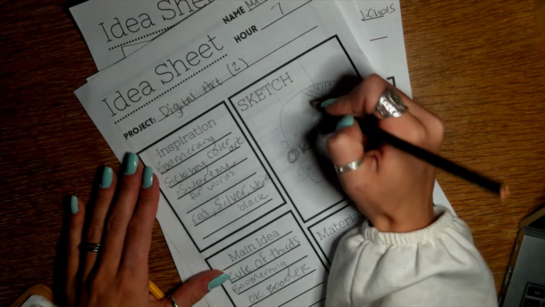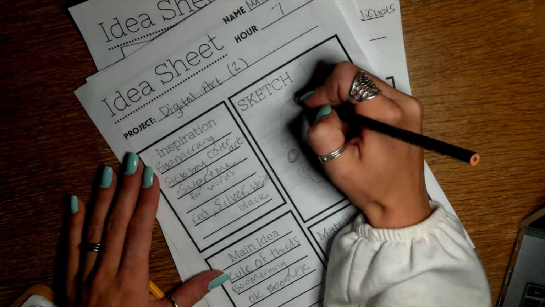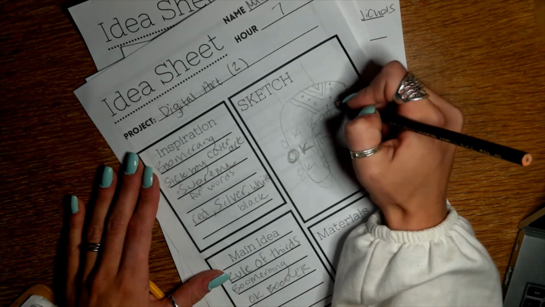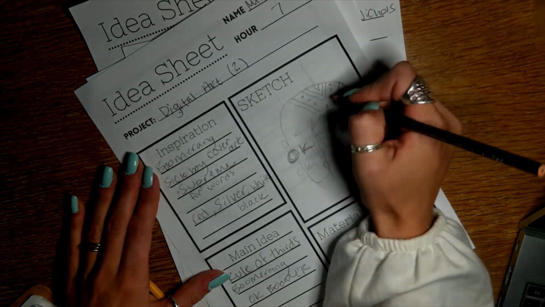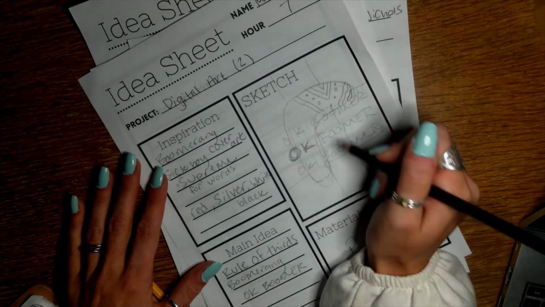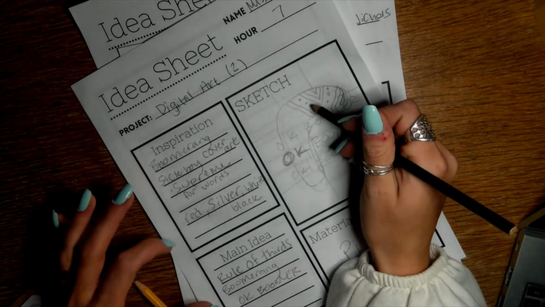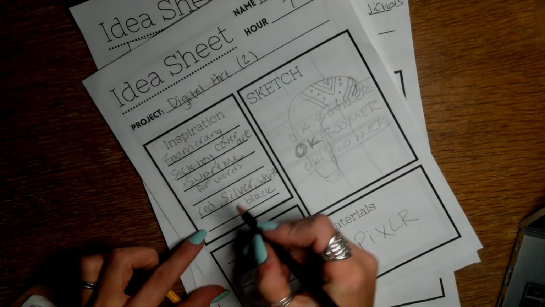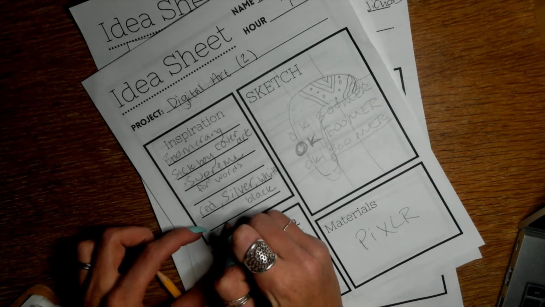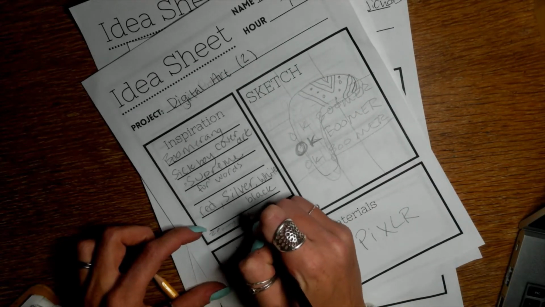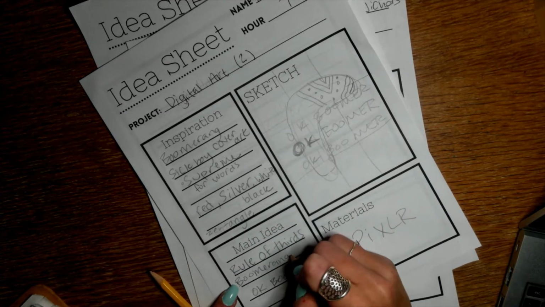Have you guys seen Zentangles before? I'll look up some pictures in a minute. So, right now I'm just going to do a little bit so that we can keep going. But, that being said, since I added Zentangles, that could also be added to my inspiration and my main idea.